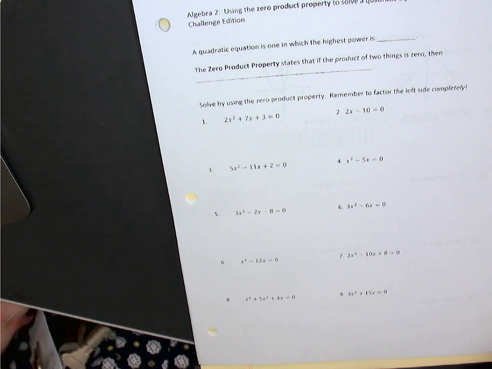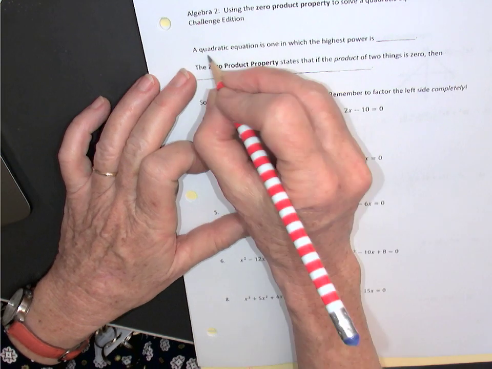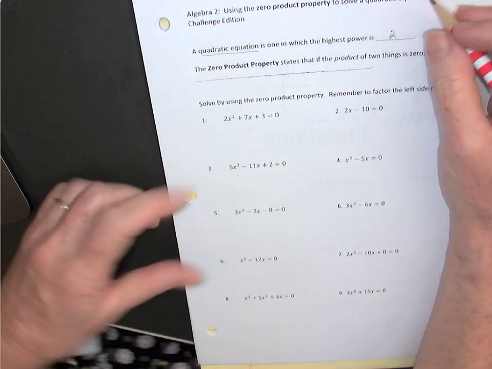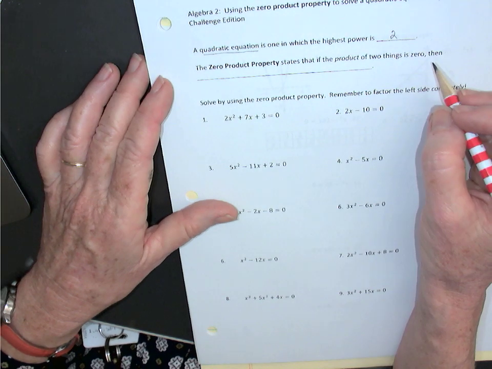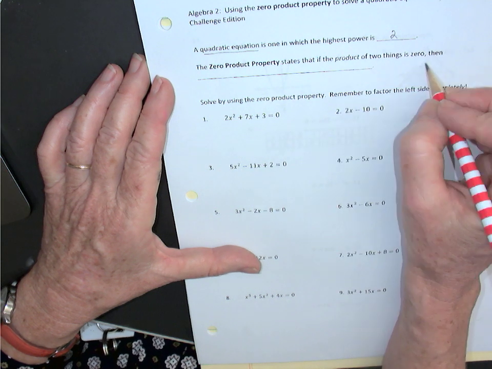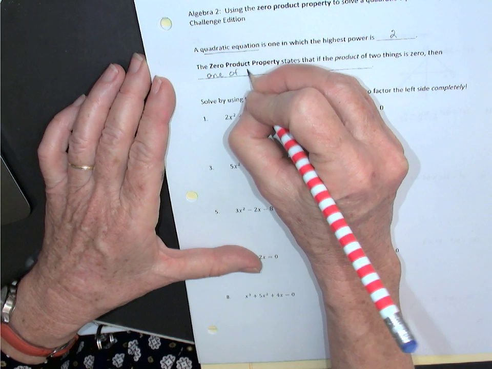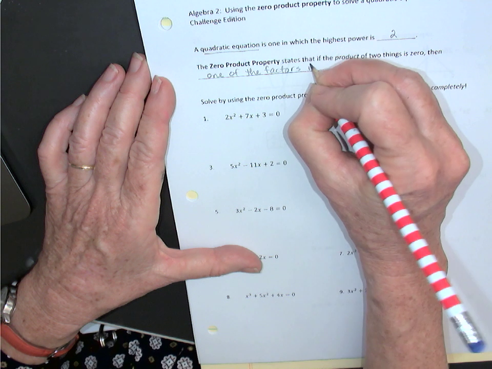The zero product property is what we have to rely on to solve a quadratic equation. And a quadratic equation is one in which the highest power is 2, right? Quad refers to squares, so we're always going to square something. And the zero product property states that if the product of two things is 0, then one of the factors is 0. One of the factors must be 0. And we're going to use that.